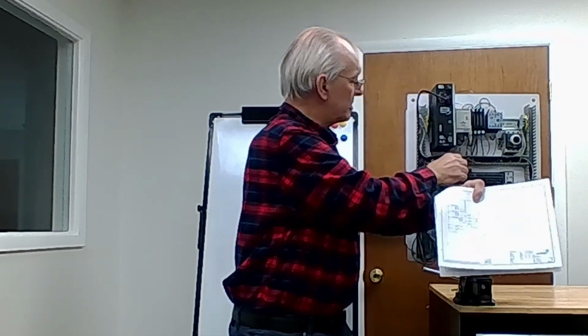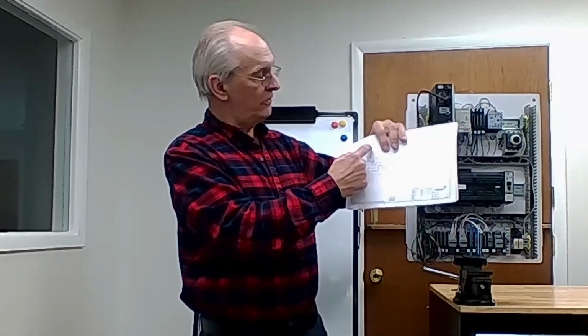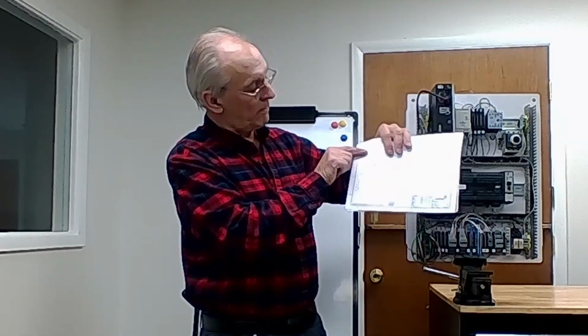It's actually part of the PLC, but it's logically one of these connectors, right? So each block is a connector on the PLC. And this shows you the connections from various devices. These are inductive proxies that are going into a digital input, all right?